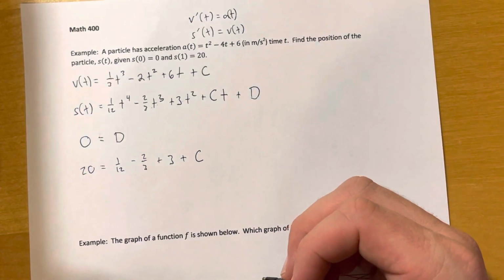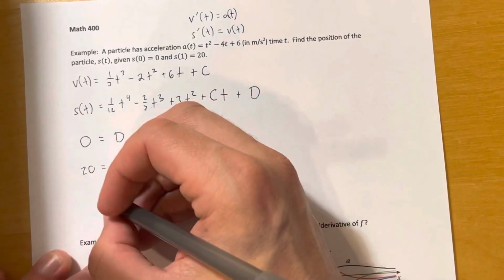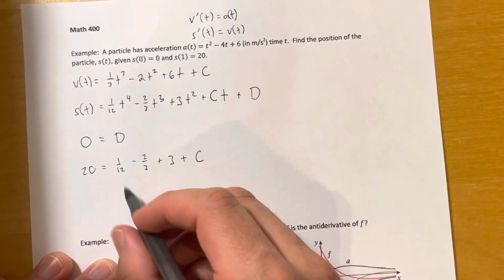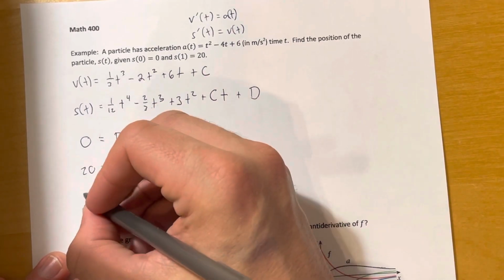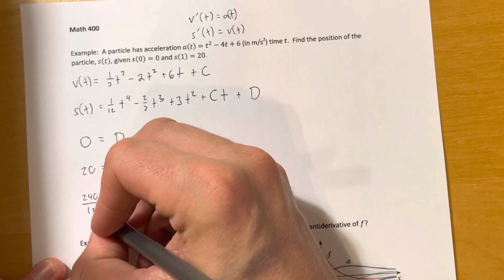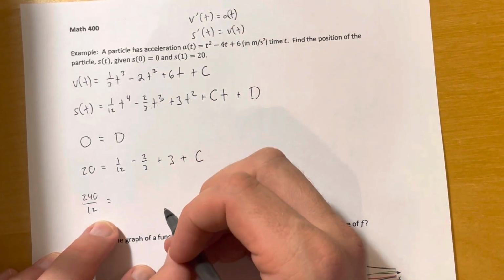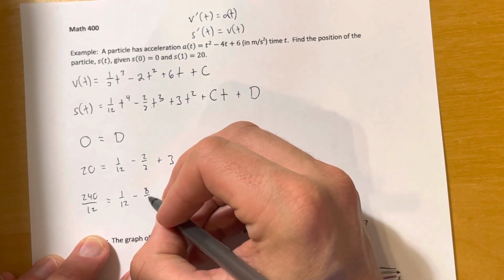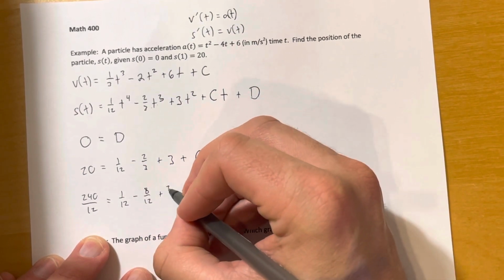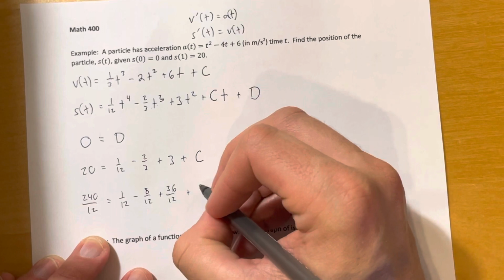Okay? Let's see. I'm going to get a common denominator, so 12 is my common denominator. 20 times 12 would be 240 over 12 on that side. And then over here, I'm going to have 1/12 minus 8/12 plus 36/12 plus c.